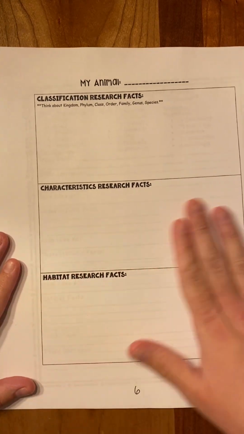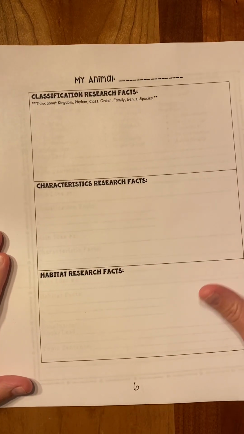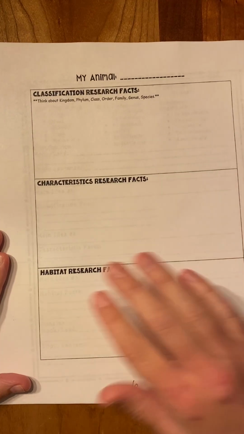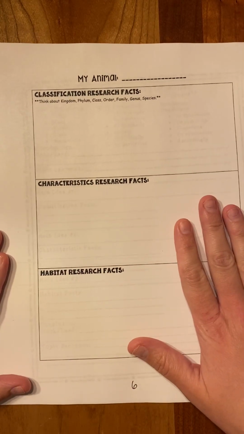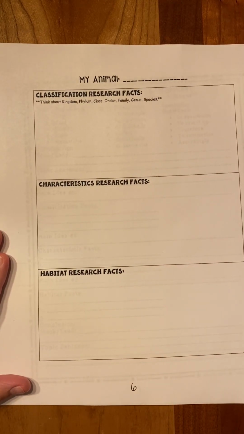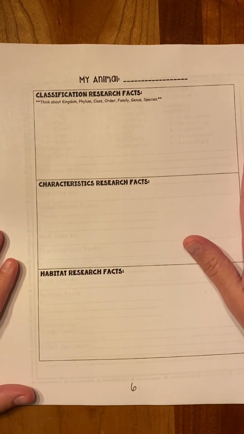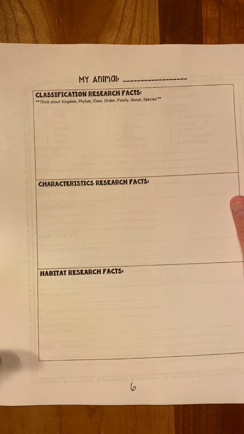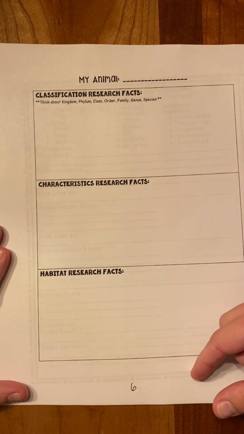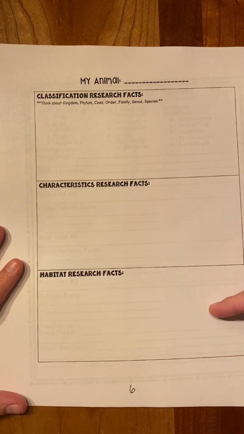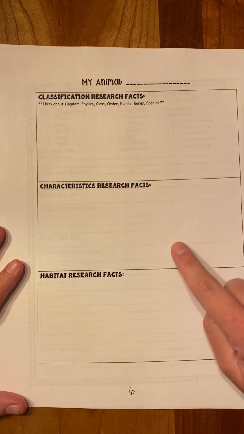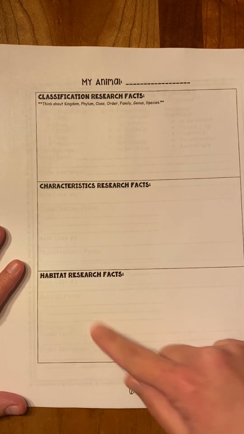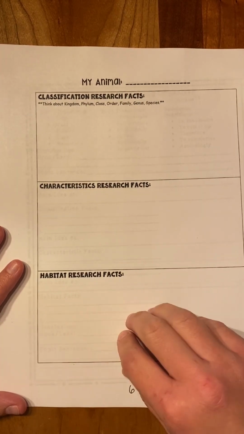So you should have this page in your packet. Mine is blank. Yours should be filled out. So if it is not, pause the video and go ahead and do that. We asked you to take some time to do a lot of research and write down any and all facts that you possibly could about each of these things, right? These are the three topics of our three main body paragraphs. We have a paragraph on classification, a paragraph on characteristics, and a paragraph on habitat and diet.